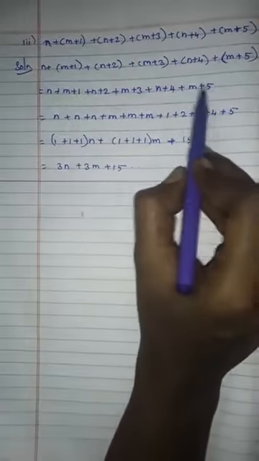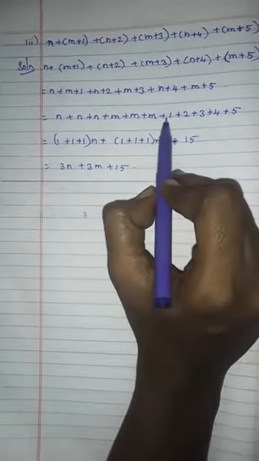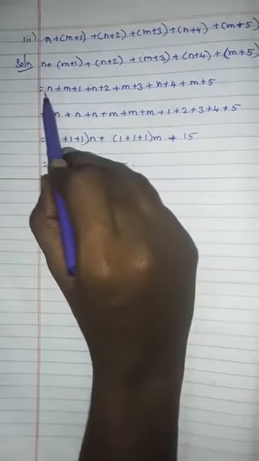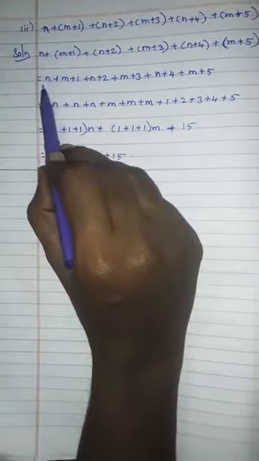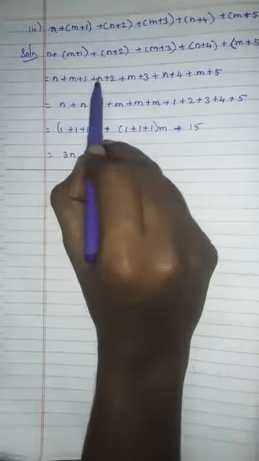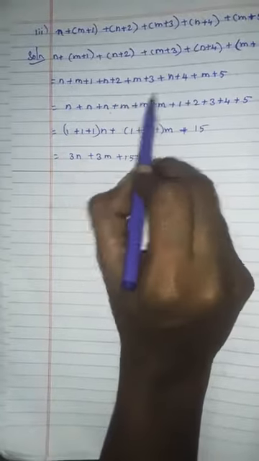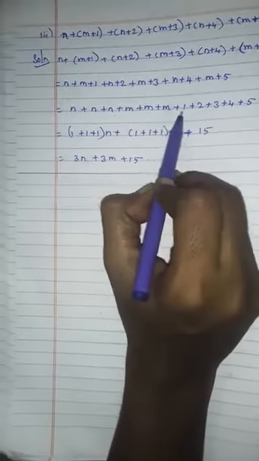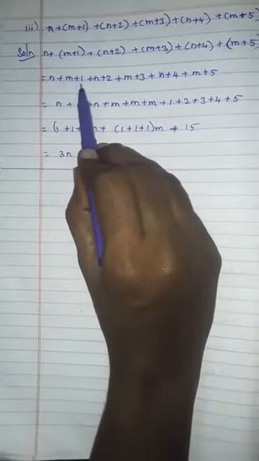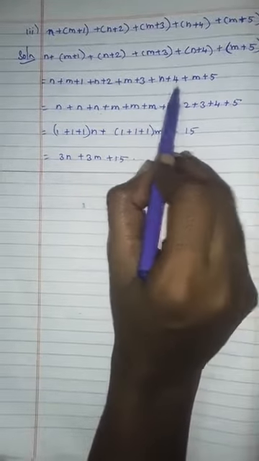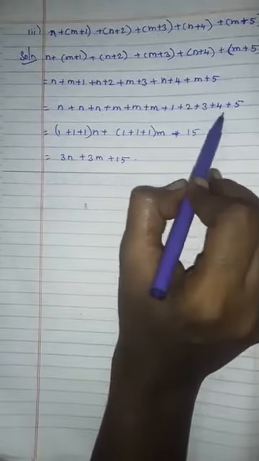After removing the brackets, you have to group the like terms. Here we are having the variables n, m and the constants. First we are grouping the n terms. We get n plus n plus n, and we are grouping the m terms, m plus m plus m, and then we are grouping the constants 1 plus 2 plus 3 plus 4 plus 5.